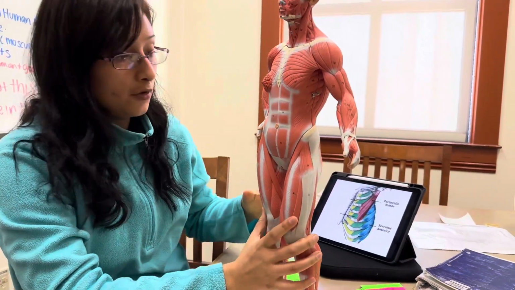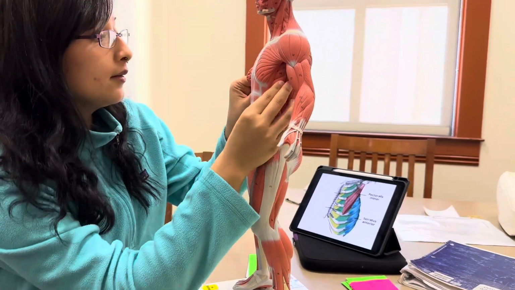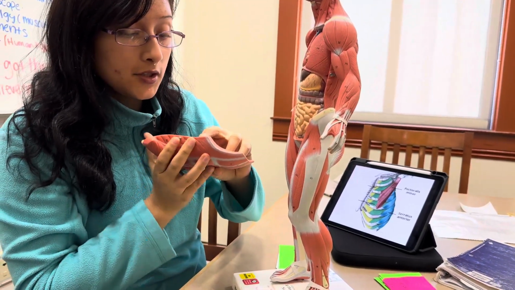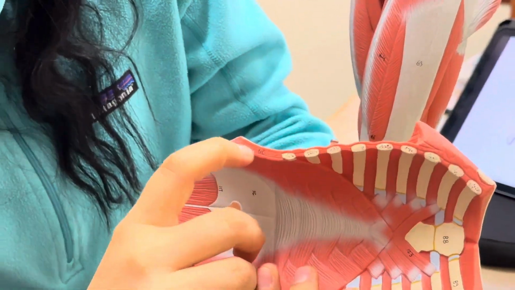Now we have the internal oblique. Unfortunately, you can't see the internal oblique on here, but the internal oblique is actually underneath the external oblique, so it's typically right here. This is the area where it's at.